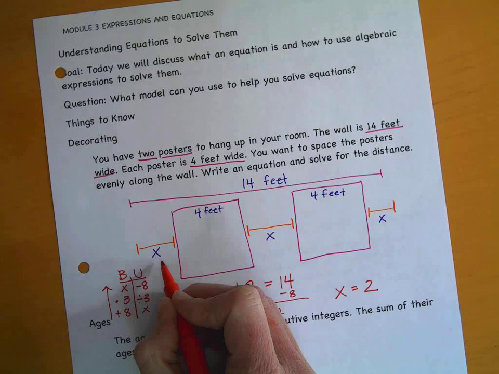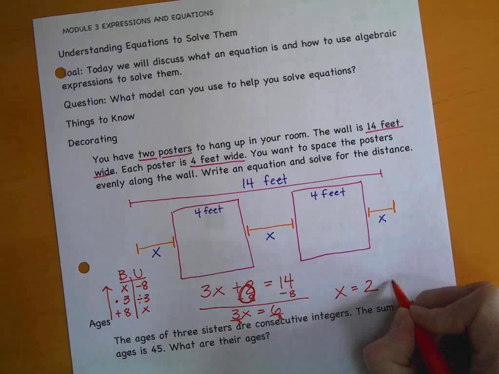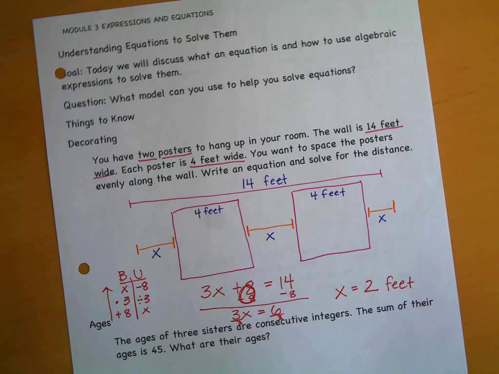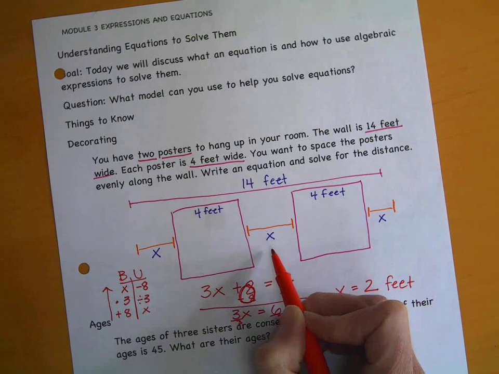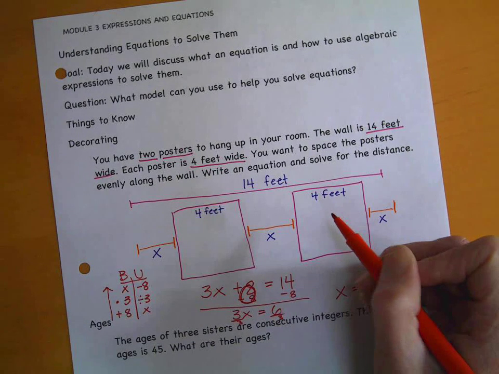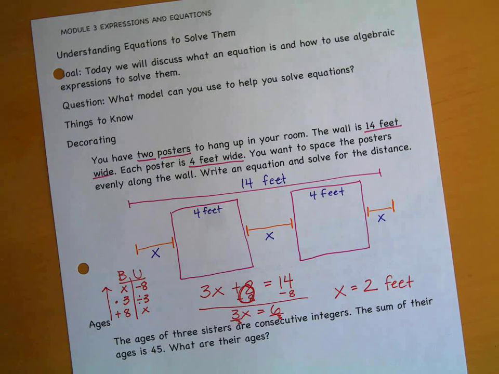So now I know that the space in between each one of the posters and the wall needs to be 2 feet. So I have 2 feet plus 4 feet is 6 feet, plus 2 feet is 8 feet, plus 4 feet is 12 feet, plus 2 feet is 14 feet. And so everything will fit the way that it's supposed to. Okay? So that wasn't too bad. All right?